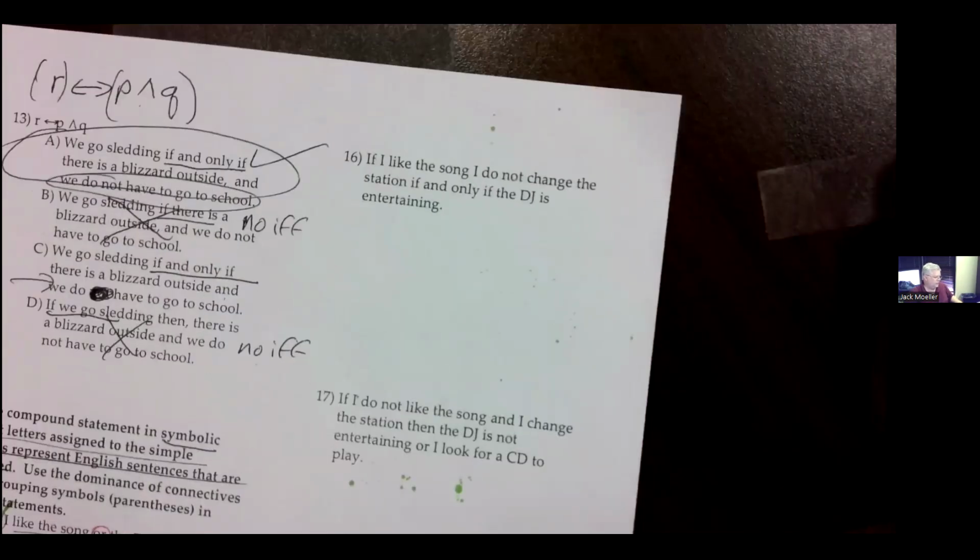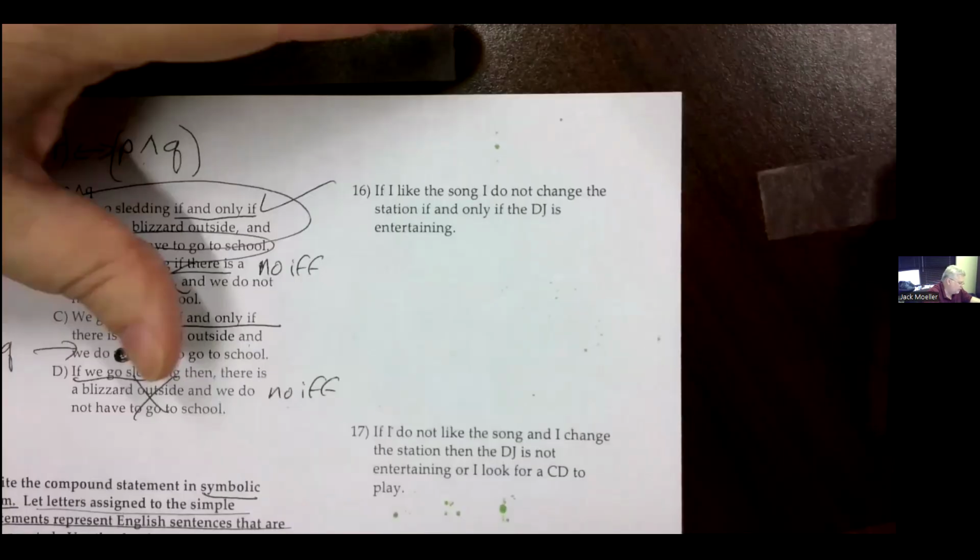All right, let's do one more, and then I think we'll call it good. At least I get to call it good. You get to go and do your homework.